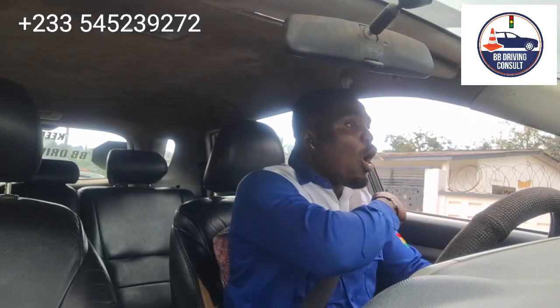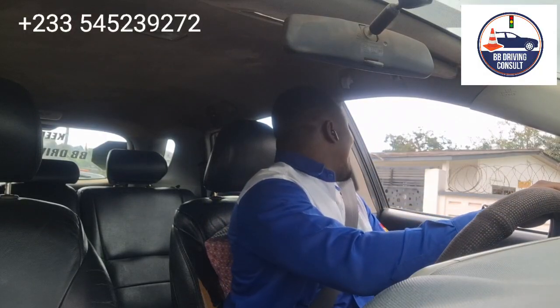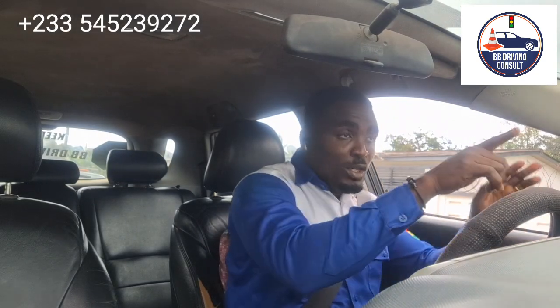So what you have to do is that you check all the views. I call it check all round. You check your blind spot. You check the left view mirror, you check the windscreen, you check the passenger view mirror, you check here. If there is no car, you show your traffic indicator, then you check again.